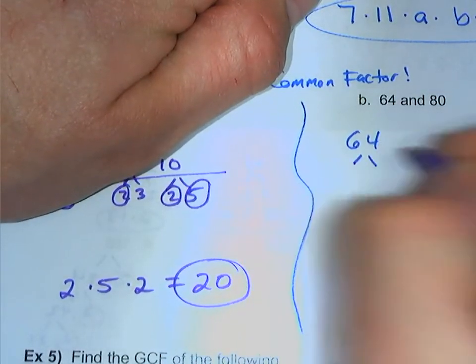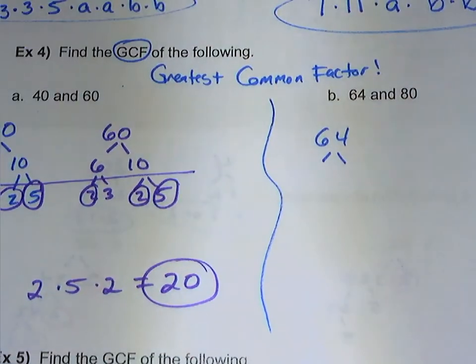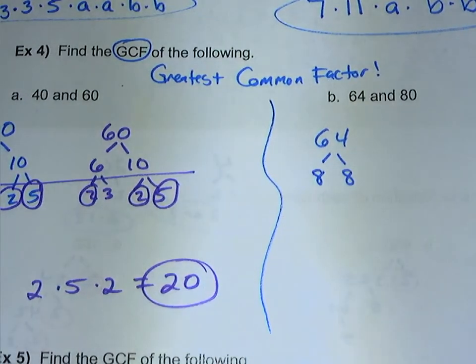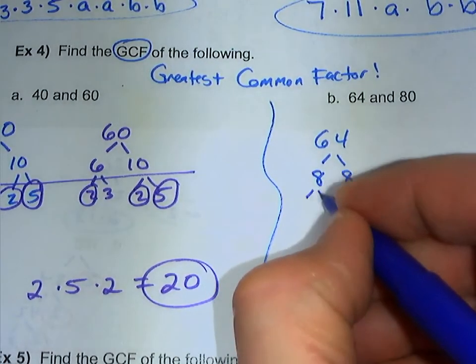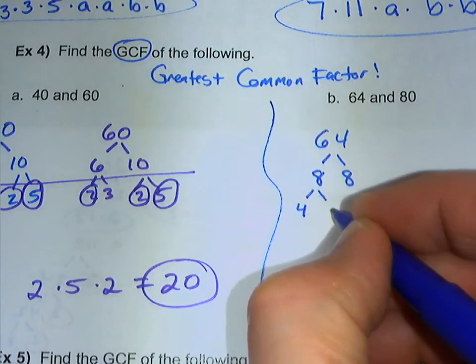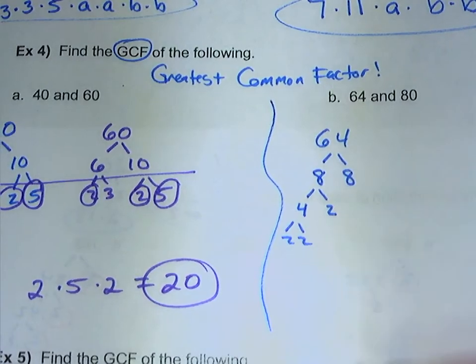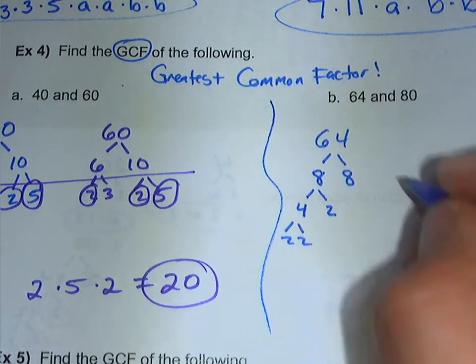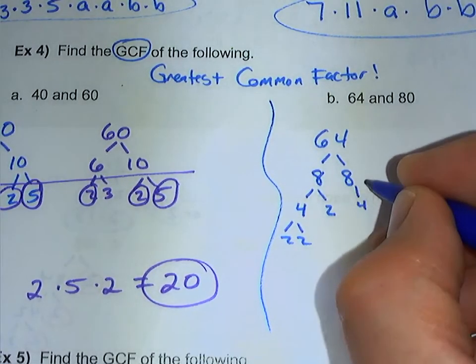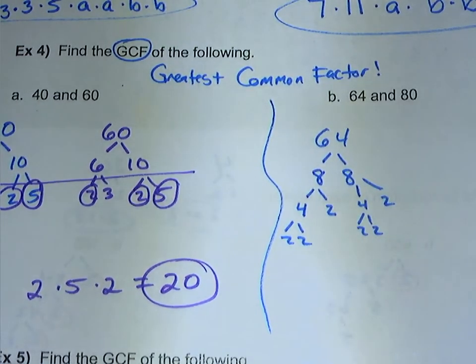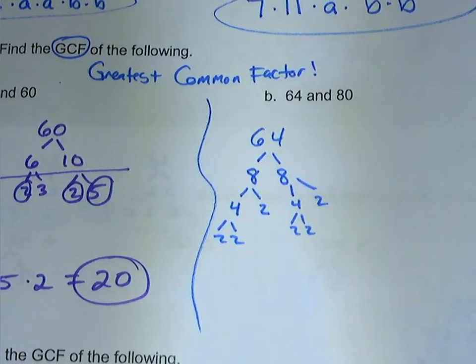So I take 64. All right, let's break down 64 to what? 8 and 8. All right, so you want to keep going? We got 4 and 2, 2 and 2. We can break down this 8 to 4 and 2, and that's 2 and 2. So far, so good?